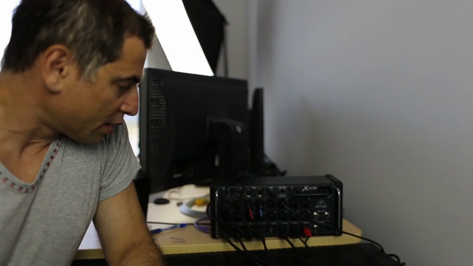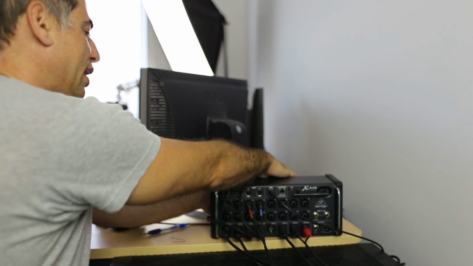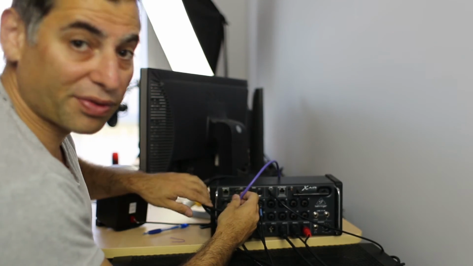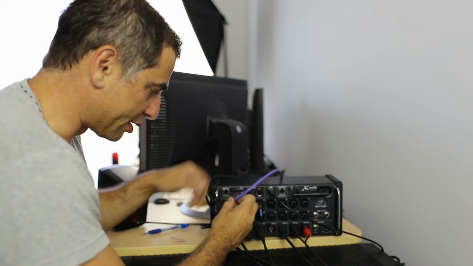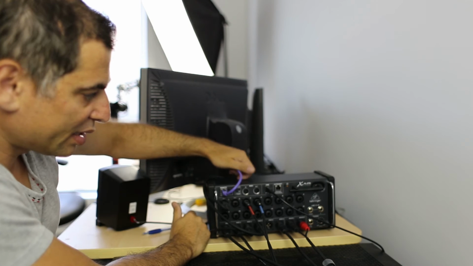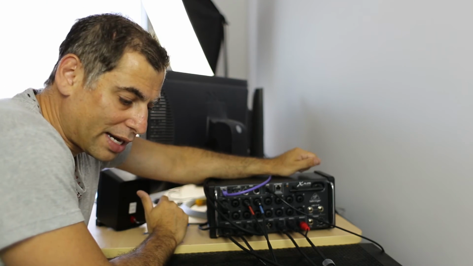Okay. So the last thing to plug in is the network cable, and that is just so I can actually connect to the console and configure it. So plug that in. Last thing to do is plug the power in, and it should be all okay. So we'll now jump to the PC and show how we actually configure all these inputs and outputs and make it all work.